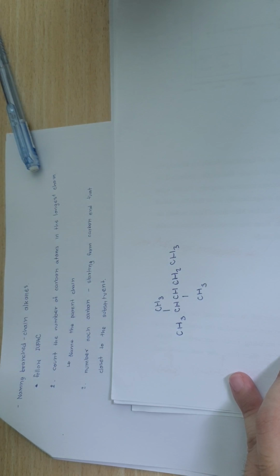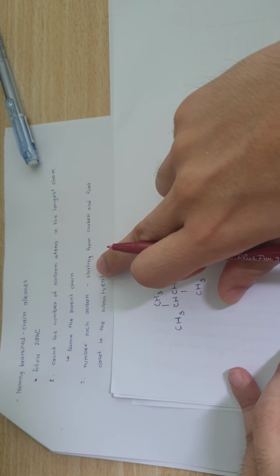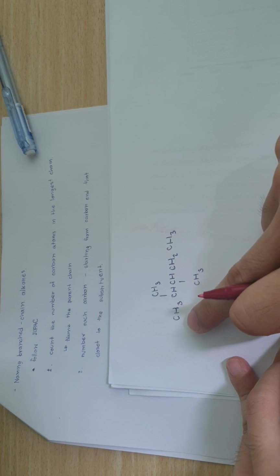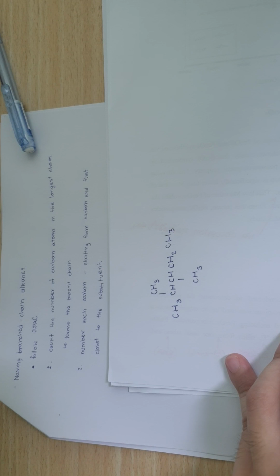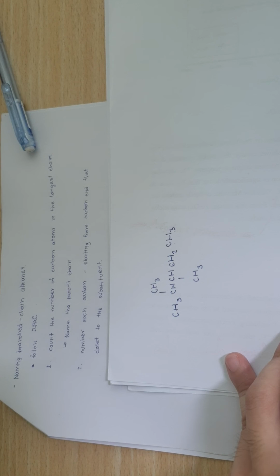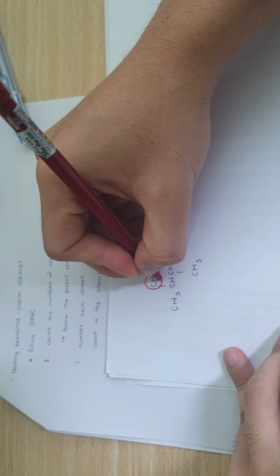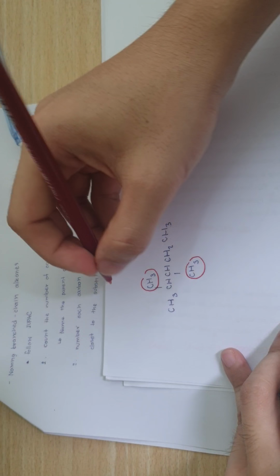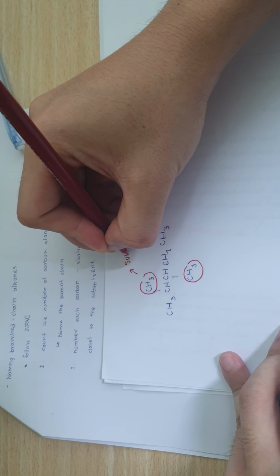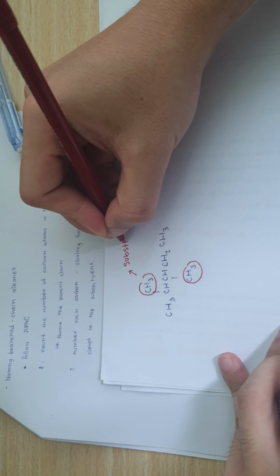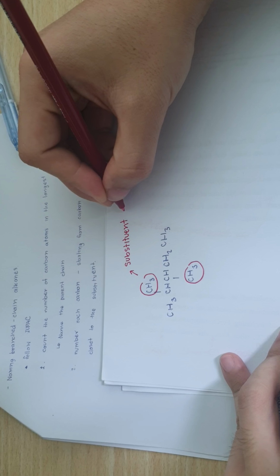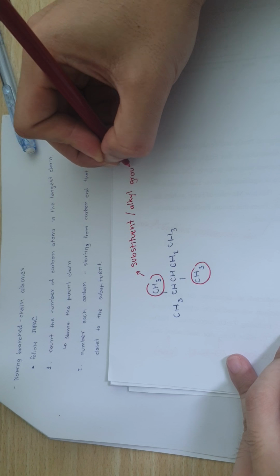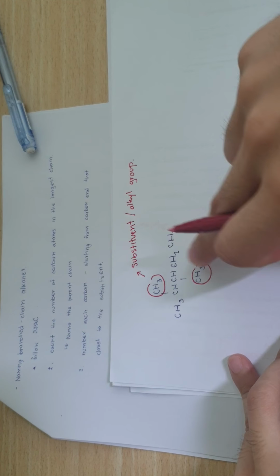So it follows the second rule: number each carbon starting from the end closest to the substituent. These are the two ends. Which end is the closest to the substituents? These are called substituents or alkyl groups. Okay, so these are the substituents.